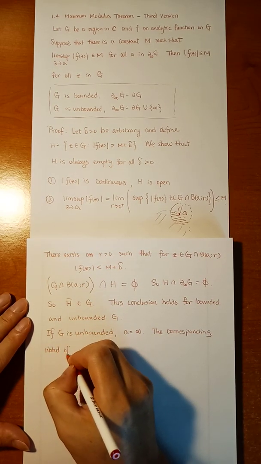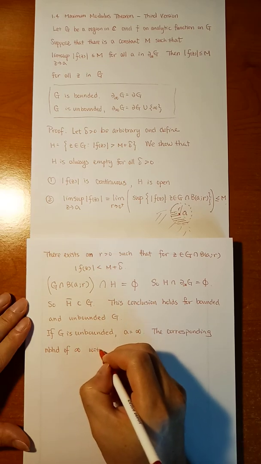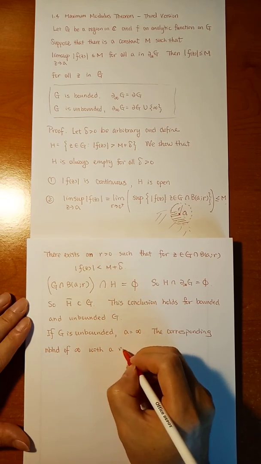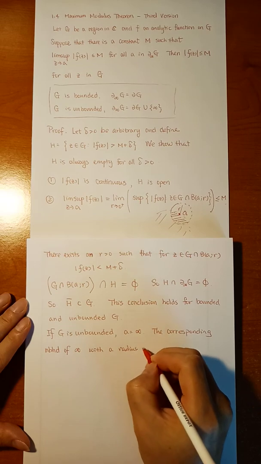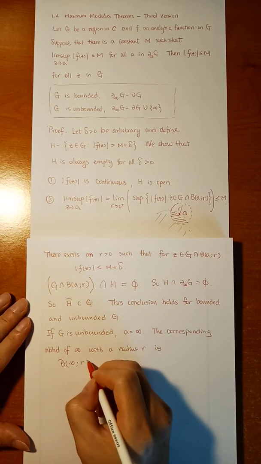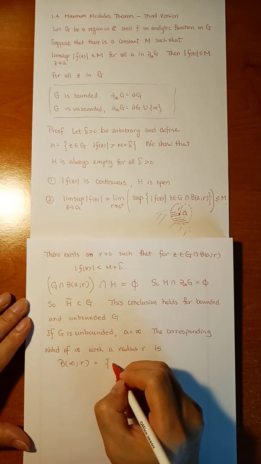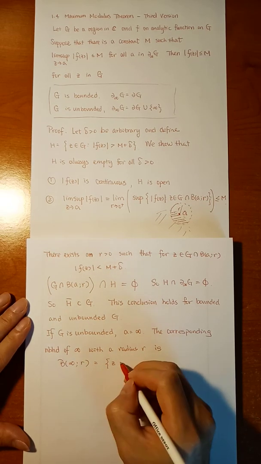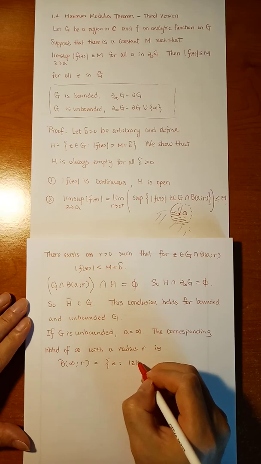The corresponding neighborhood of infinity with radius r is ball infinity, R, equal to the set of z such that the absolute value of z is greater than r.